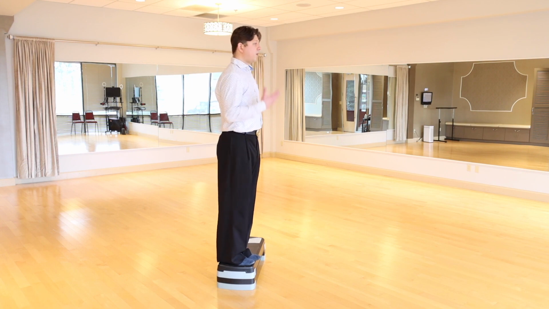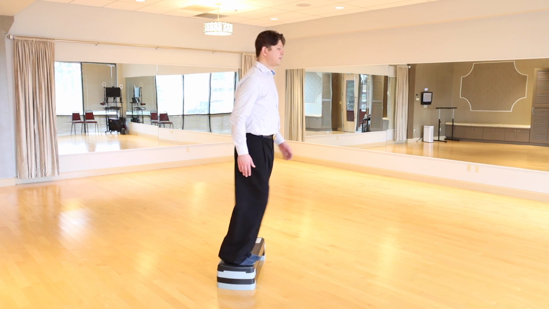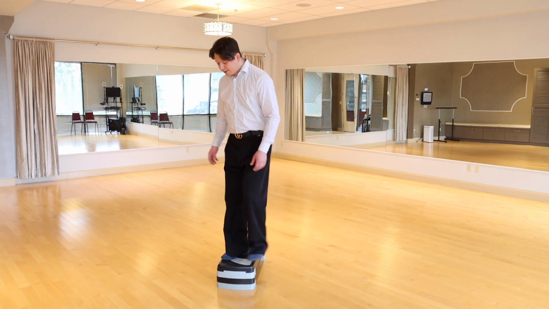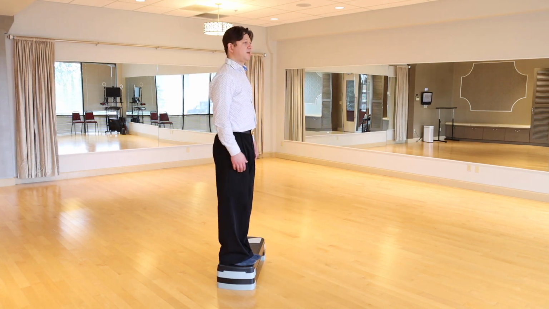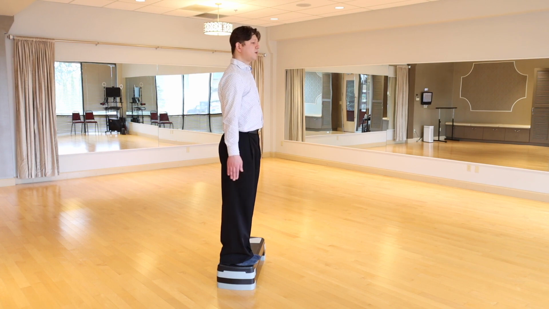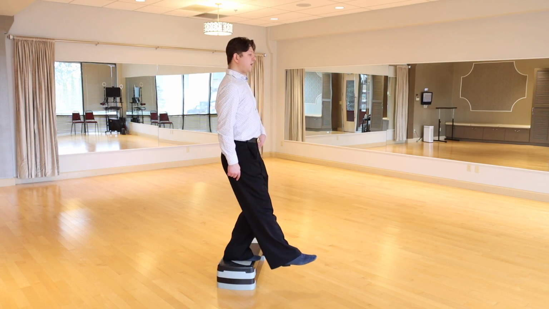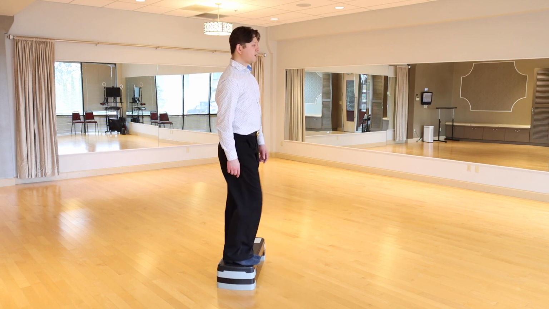When we pitch forward, if I'm on a stair, I will definitely fall off the stair. So that's why I would like to maintain my posture over my foot a little bit longer, and then use my ankle, knee, and hip to approach my step.